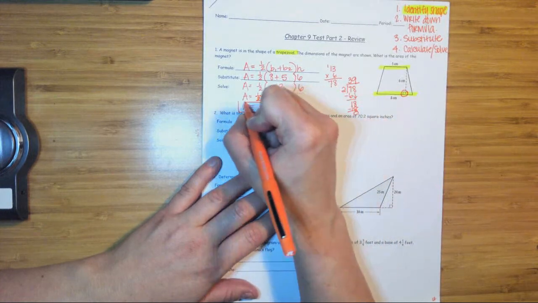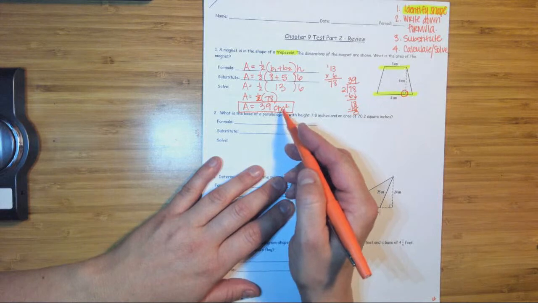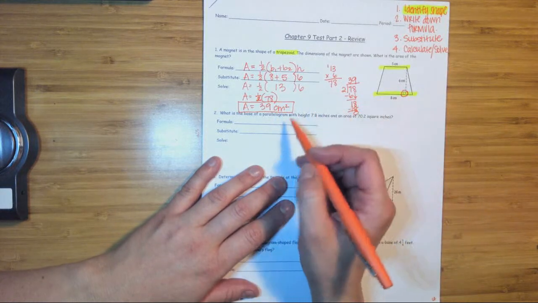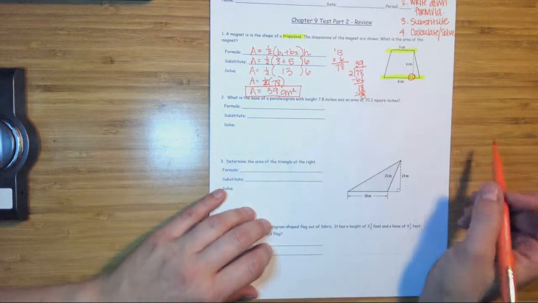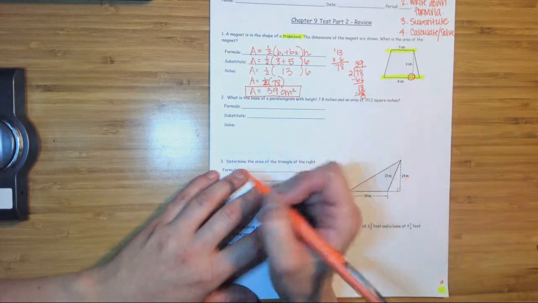Area is always squared, and you have to make sure you put your units, whatever they give you, squared. If you don't, that 39 could represent anything. So please make sure that you put your units and make sure they're squared.